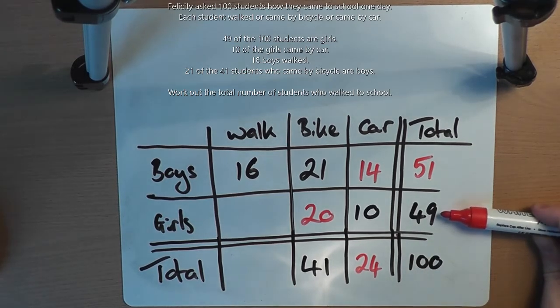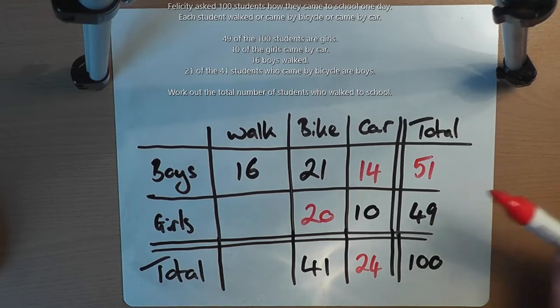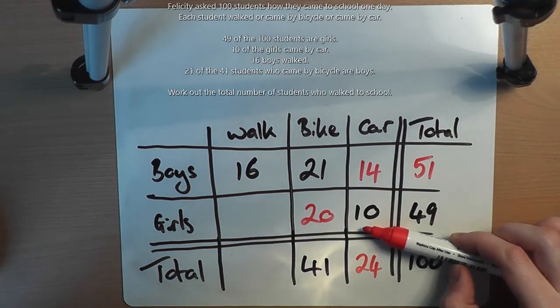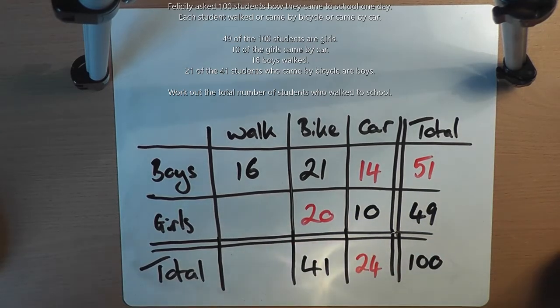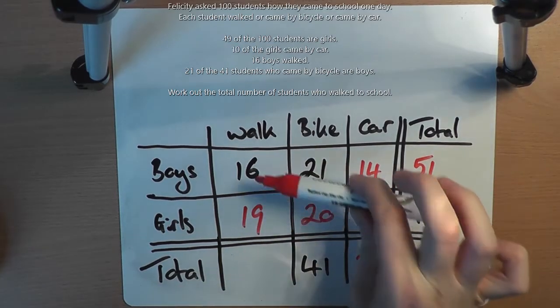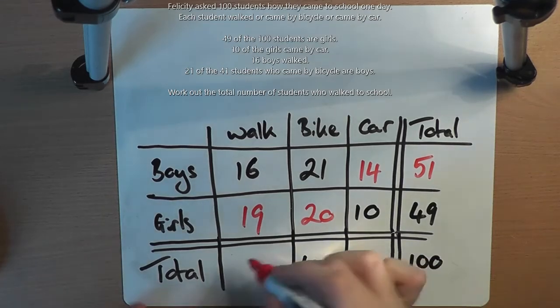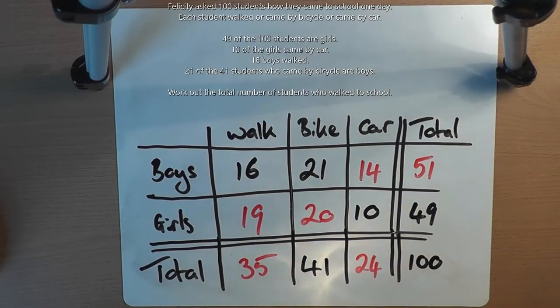Perhaps I could look here at the row for the girls. 49 girls in total, 30 of them accounted for by bike and car. So there must be another 49 less 30 is 19 girls who walked. 19 plus the 16 will give me the total number of students who walk. 19 plus 16, well 19 plus 10 is 29. Add the other 6, 35. So I'm going to put 35 down there.